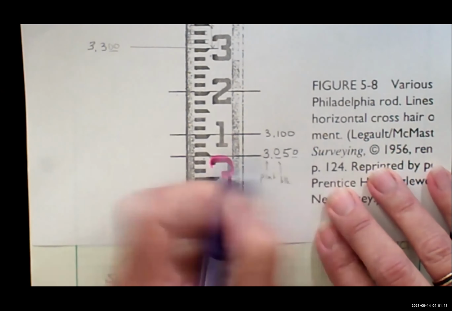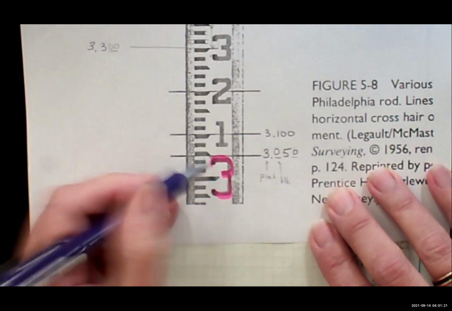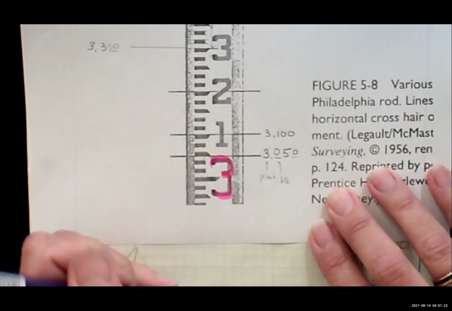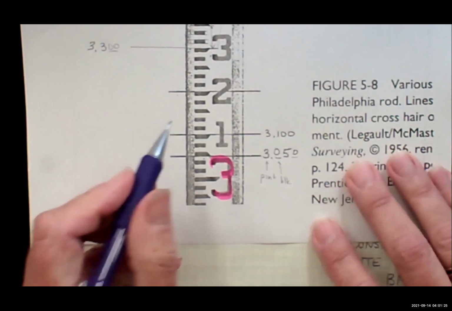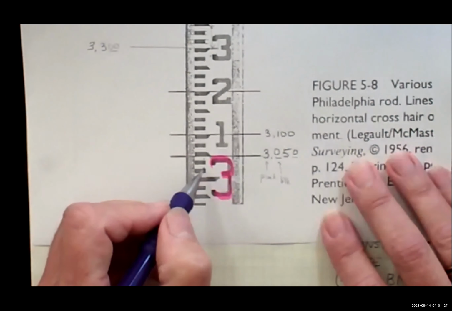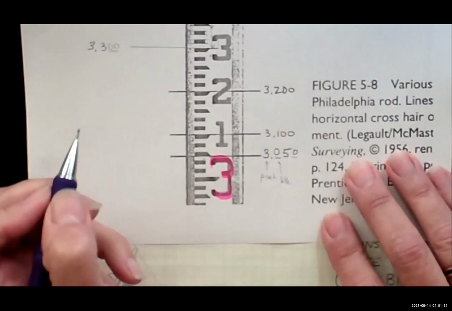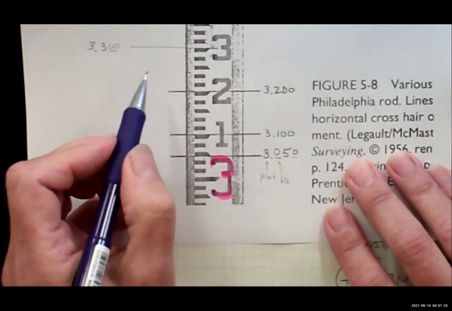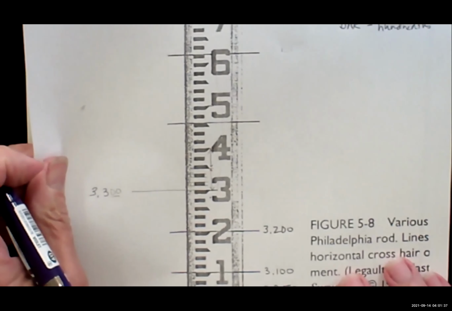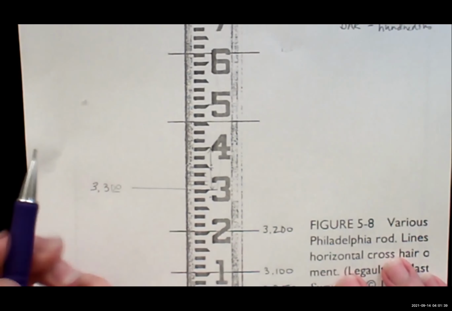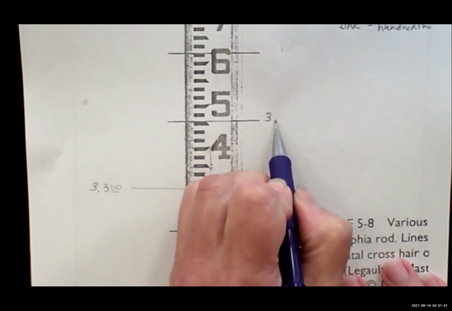Yep, 3.100 because it's 3, 1, and it's right at that point. Ashton, 3.200. Yep. Beth. Yeah, let's scroll down, sorry. 3.4.